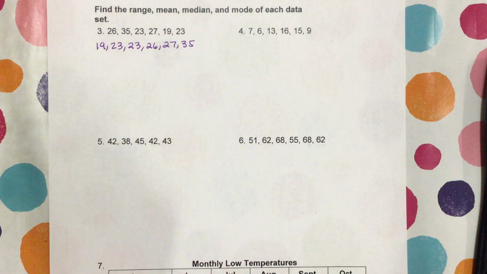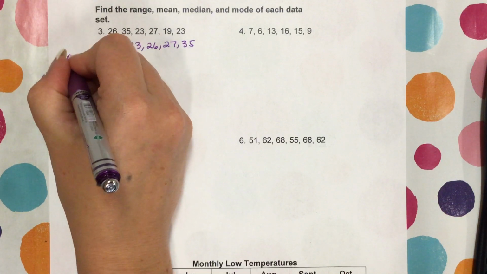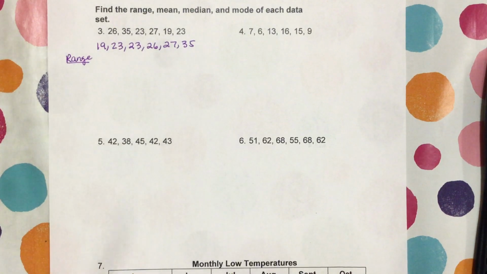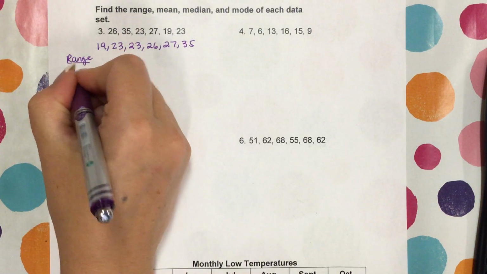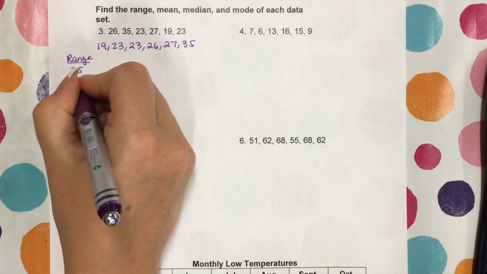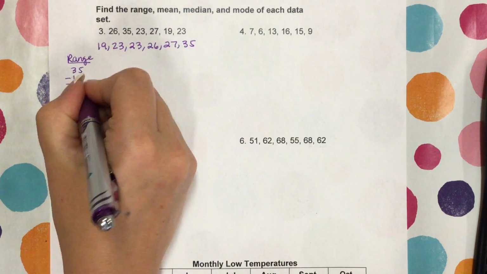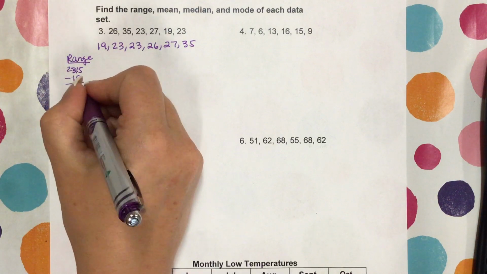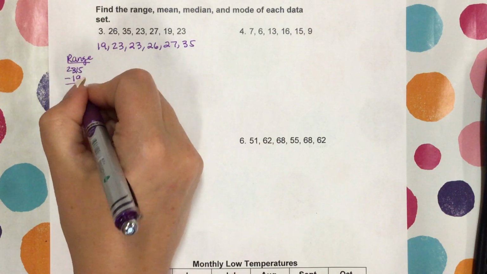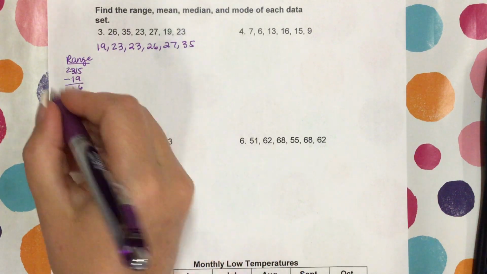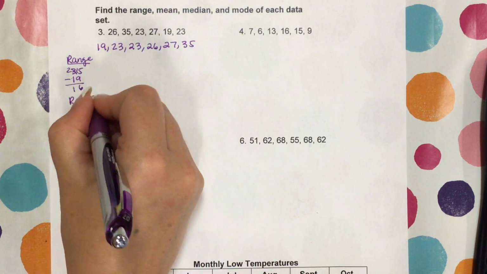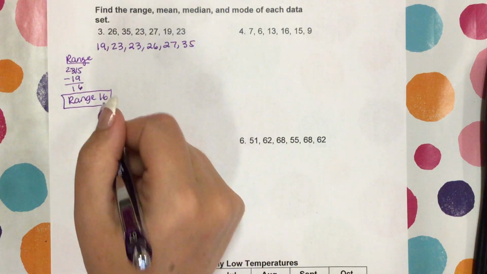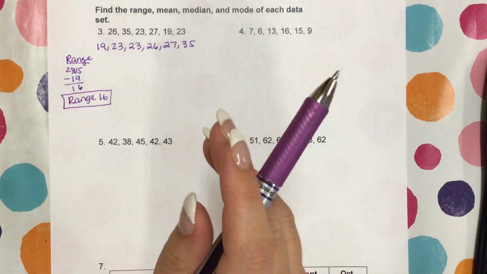All right. So the first one, let's do the range. We find the range by taking the biggest value, 35, and subtracting the smallest value, which is 19. So we just do that subtraction. We need to borrow from the 3, making that a 2. 15 take away 9 is 6. 2 take away 1 is 1. So that means the range is 16. That just tells you how spread out the data is. So the data set is spread out by 16 units.